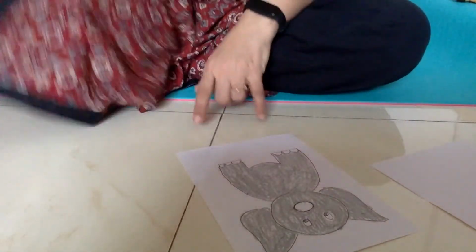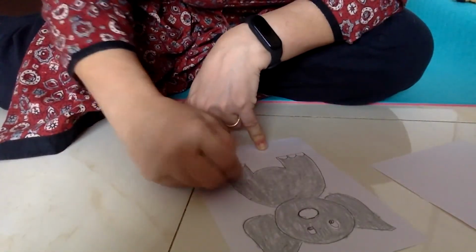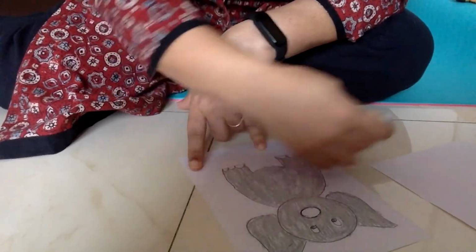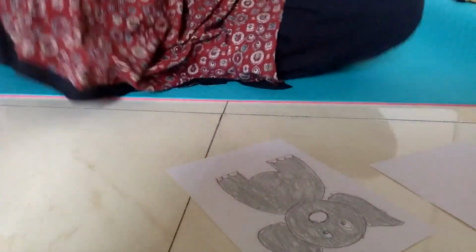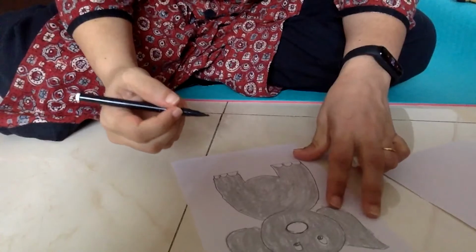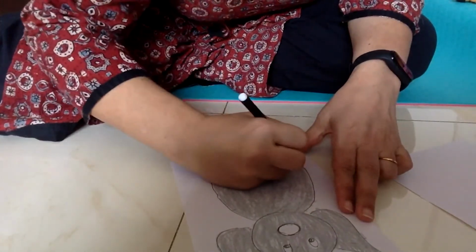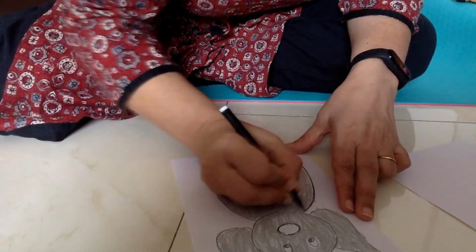And there. I have made my elephant grey. You can use any color and make your elephant nice and colorful. Use a black sketch pen to make the outlines of your elephant.